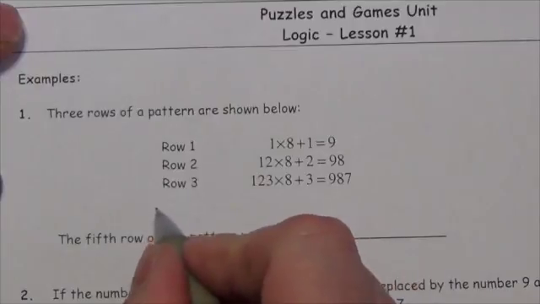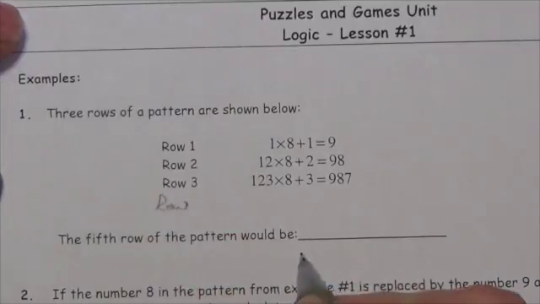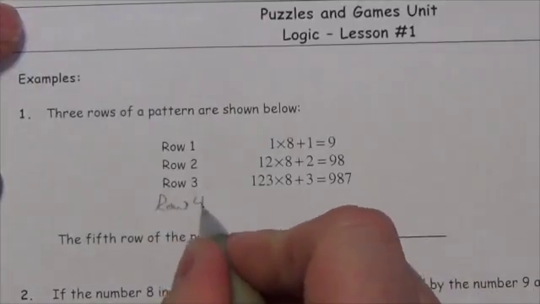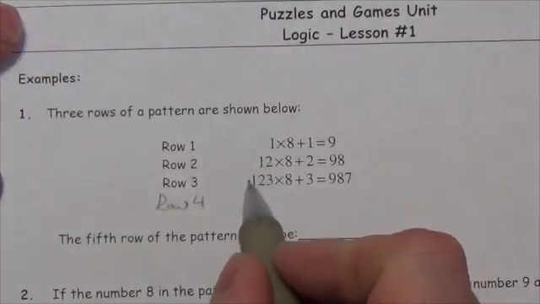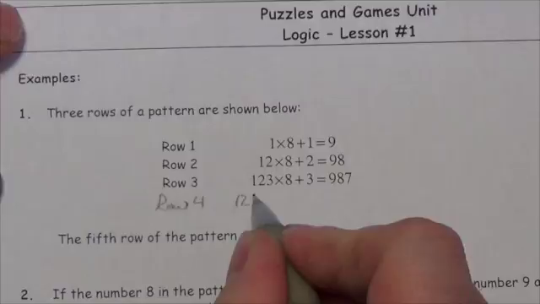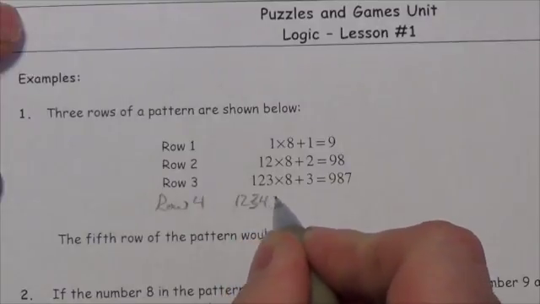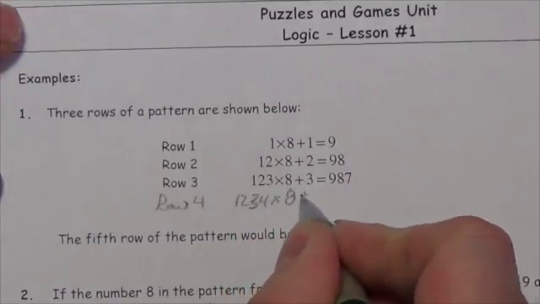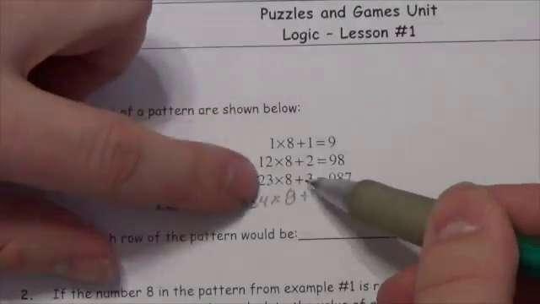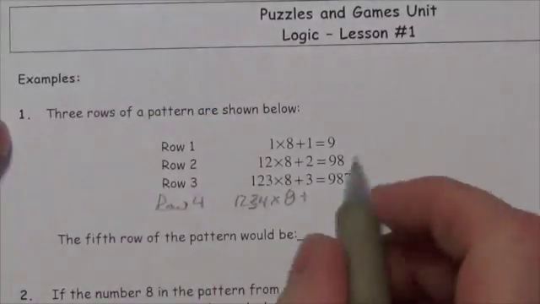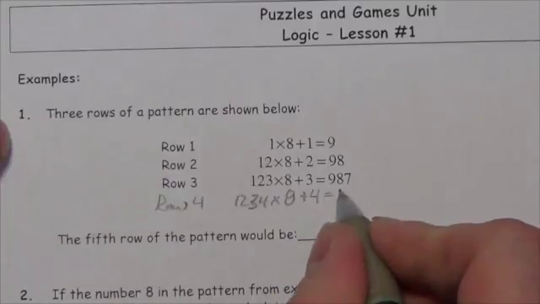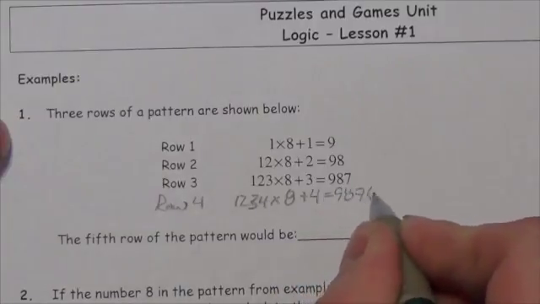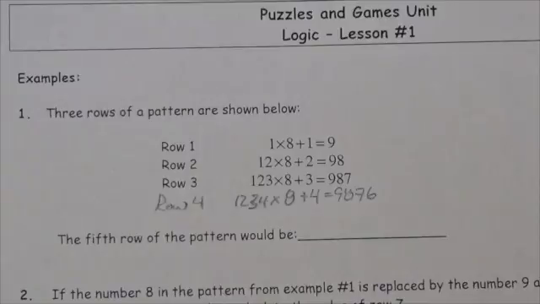Now, we're supposed to figure out what the 5th row is, and let's just talk about row 4. What I suspect it is, and I'll just take a look at the pattern here: 1, 1, 2, 1, 2, 3. I suspect this is going to be 1, 2, 3, 4, times 8, all the way down, and then every time we added that new number to that value up front, that factor up front, we added that at the end. And this, I believe, based on what I'm seeing, should be 9,876.